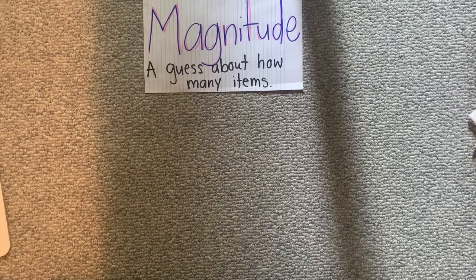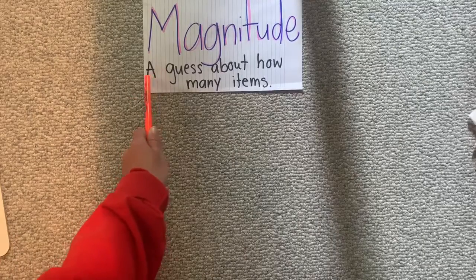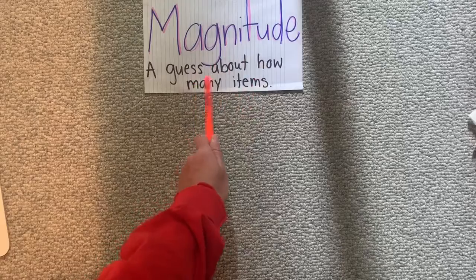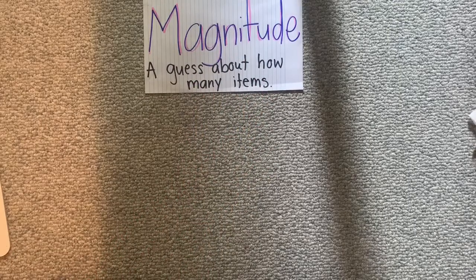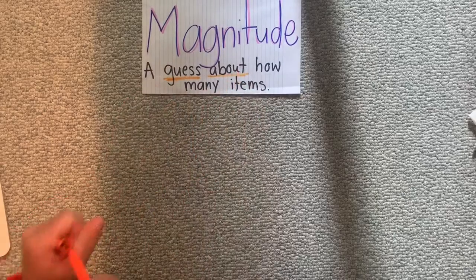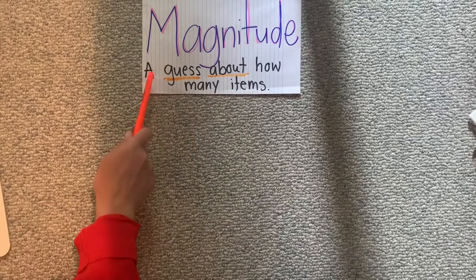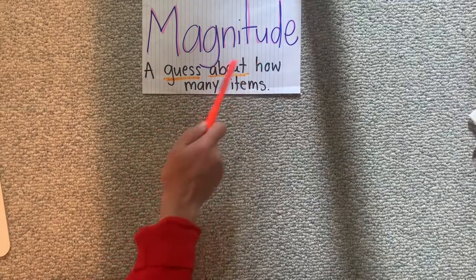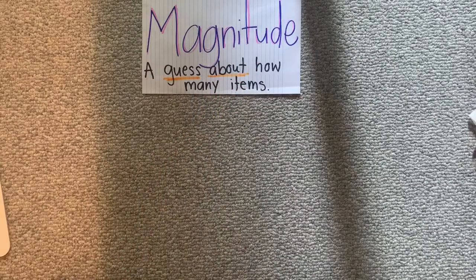So today we will continue talking about magnitude. And remember from yesterday, magnitude is a guess about how many items. So the key words are a guess and about, the two key words. Magnitude is a guess about how many items. So you are guessing. You're not counting the items, you are guessing.